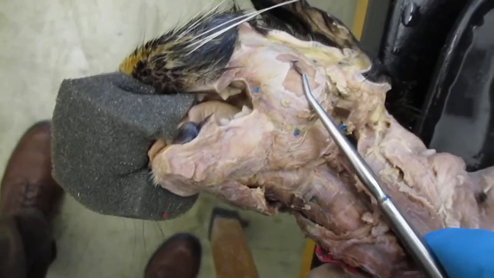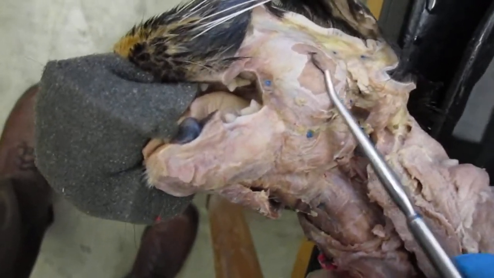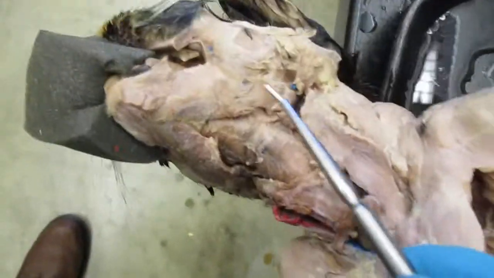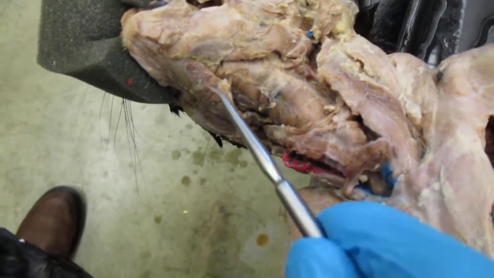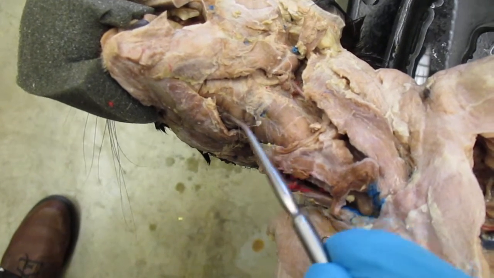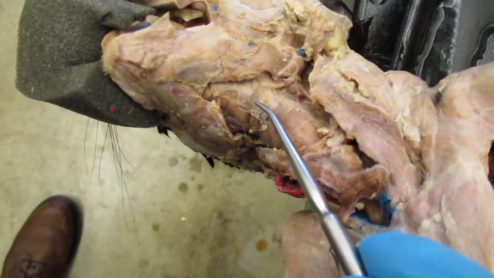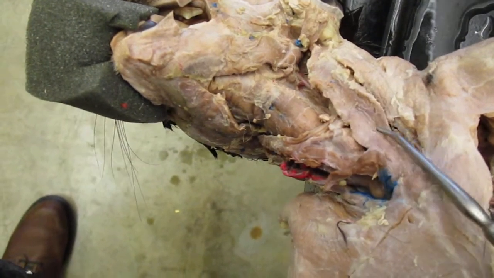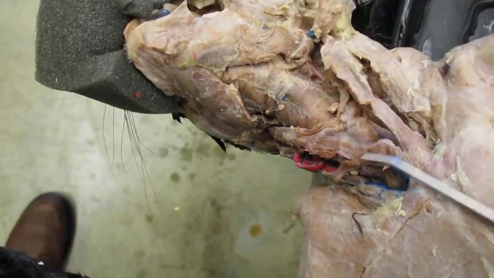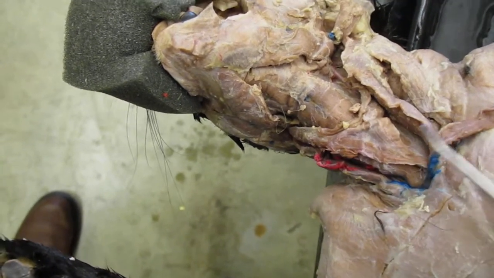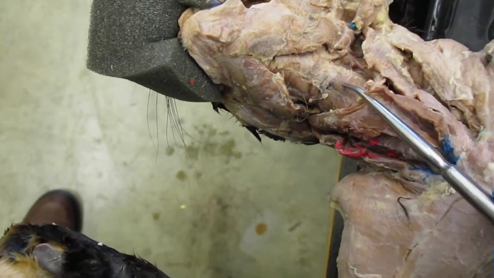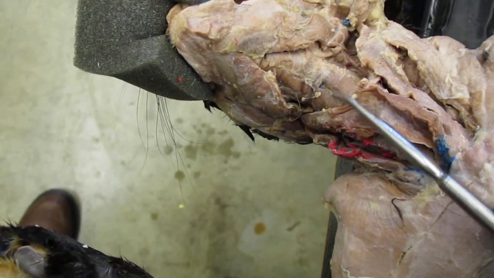So right here we have the masseter muscle, and then we have the digastric muscle right here and right here, and then we have the mylohyoid right here between the digastric muscles, and then next we have the sternal-mastoid right here, and then next we have the sternal-hyoid right here, and then the sternothyroid right here.